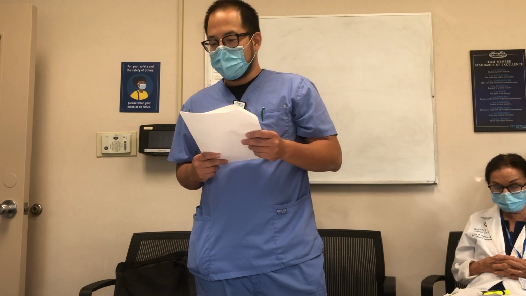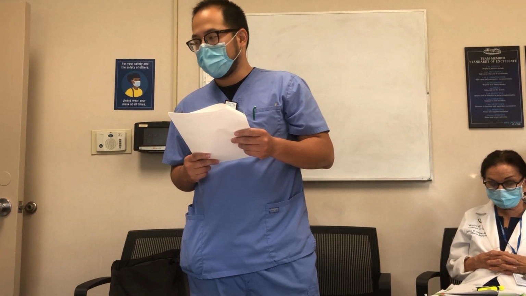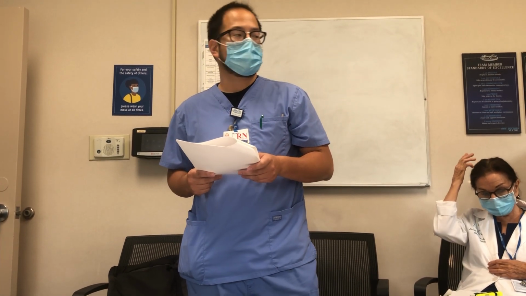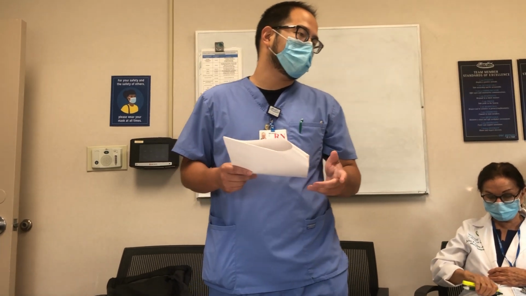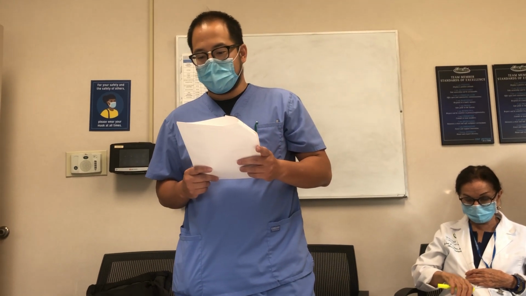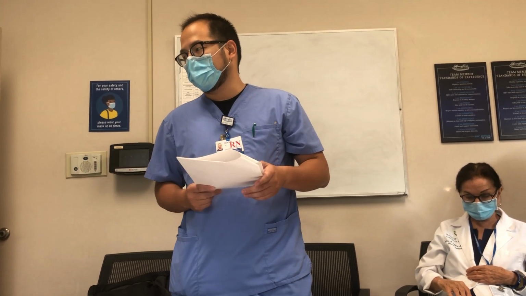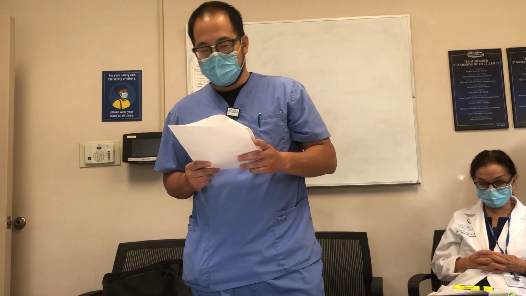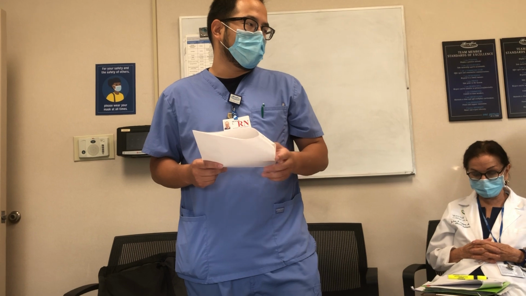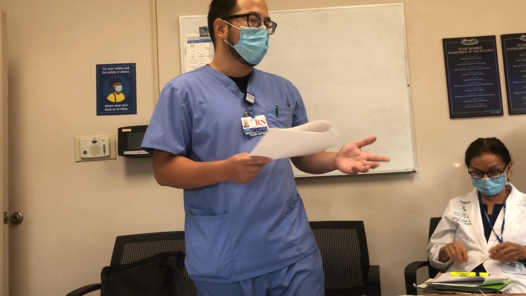So you also want to look at their ability to perform their daily activities. Are they able to get up and use the restroom? Are they able to set their own tray up and eat? And if there's any issues with moving, that's mobility limitations. If they need assistance, if they need a caregiver, if they need one of you guys to help them get up to use the restroom, you want to put that down.